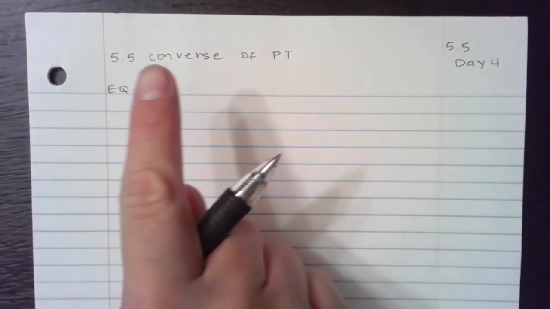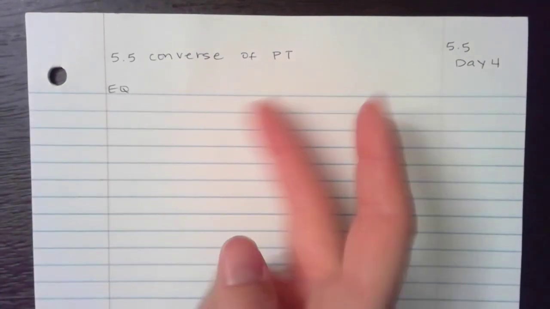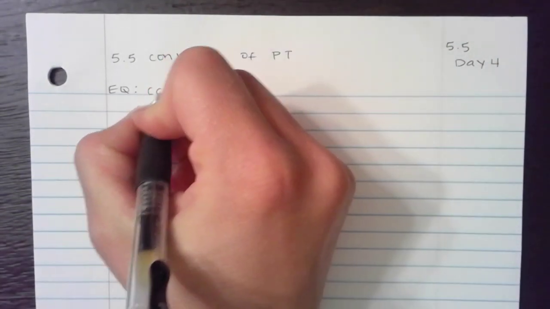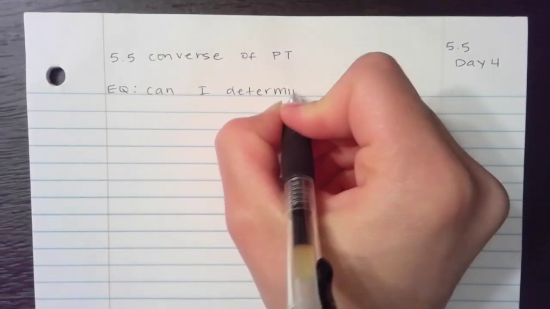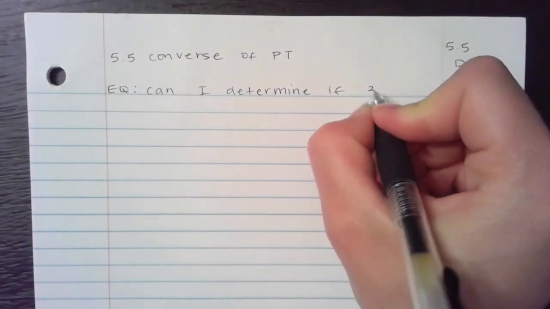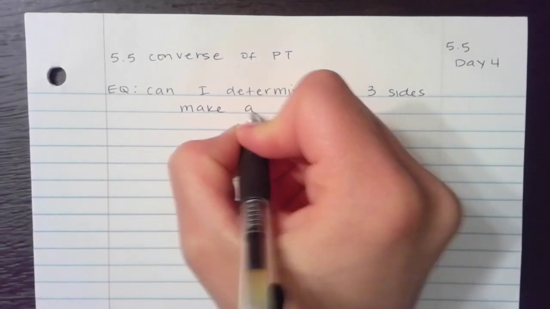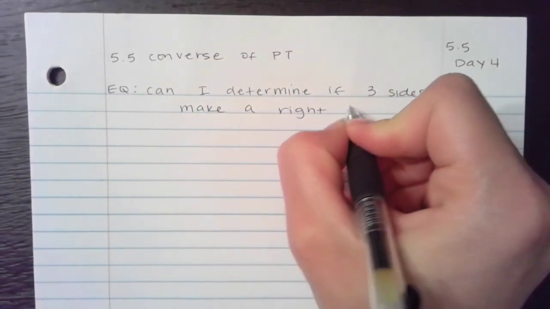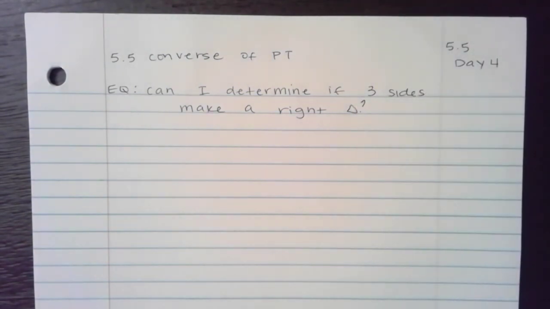So when we have the converse of something, I'm going to go into what that means in just a minute, but it's when you switch the if and the thens of a statement. Let's first write down an essential question before we dive into what we need to know today. So our essential question is, can I determine if 3 sides make a right triangle? Essential question.